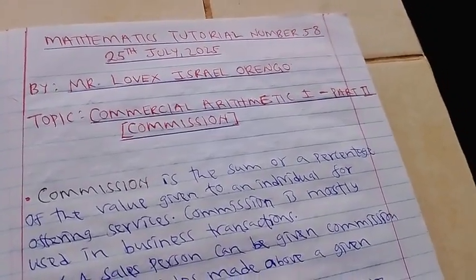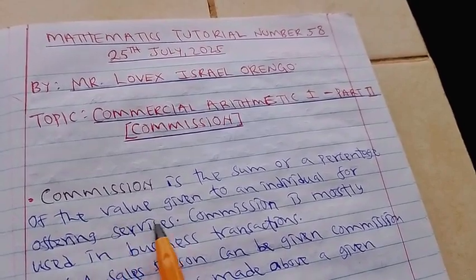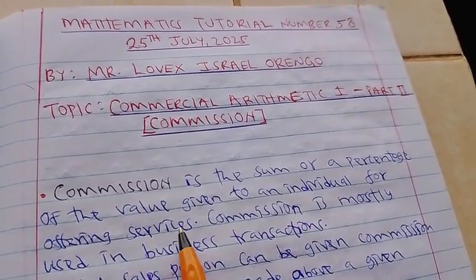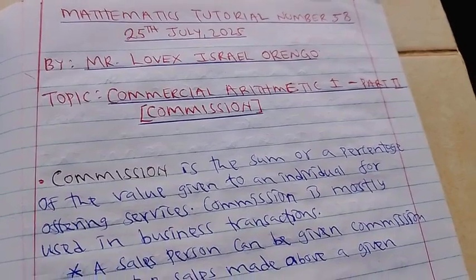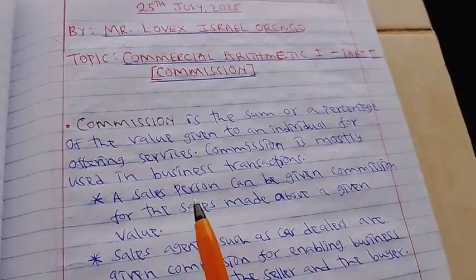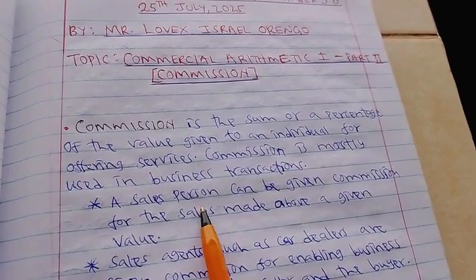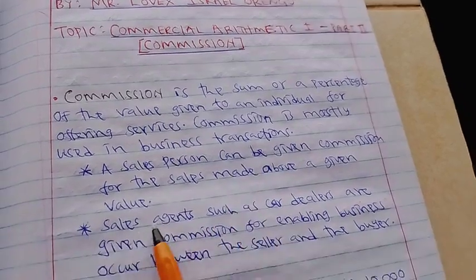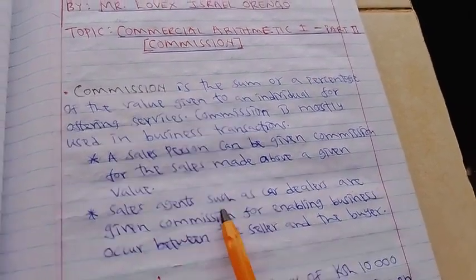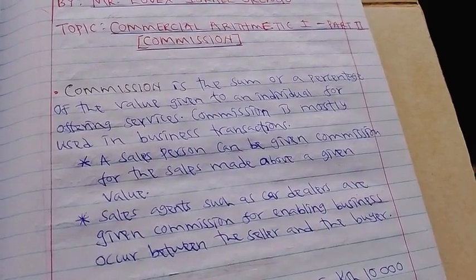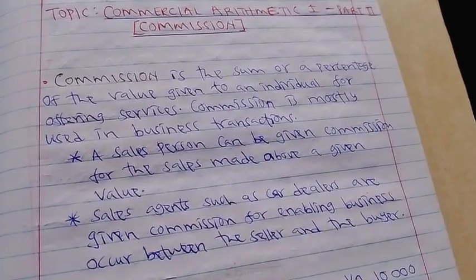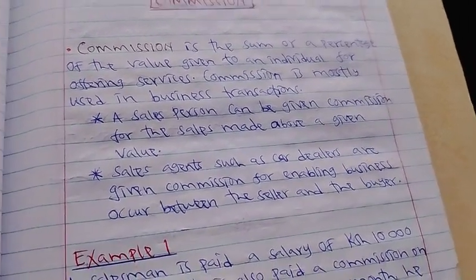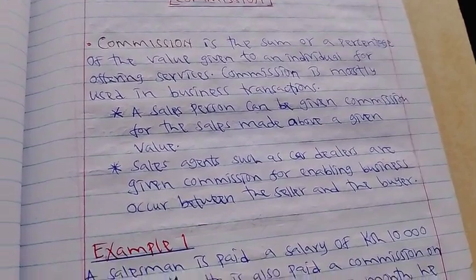Commission is the sum or a percentage of the value given to an individual for offering certain services. Commission is mostly used in business transactions. For example, a salesperson can be given commission for the sales made above a given value. Also, a sales agent, such as car dealers, are given commission for enabling business to occur between the seller and the buyer. Those are some examples of where commission is paid.